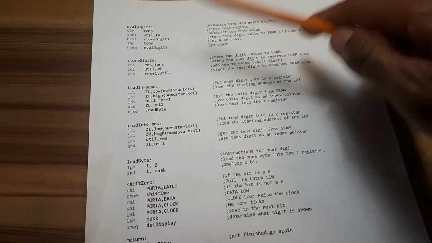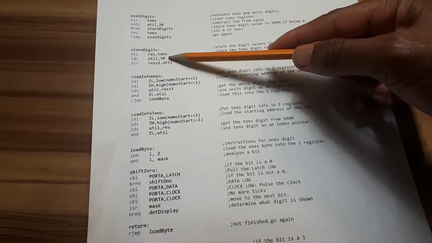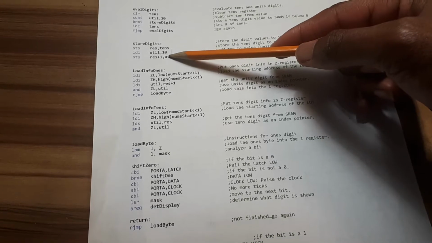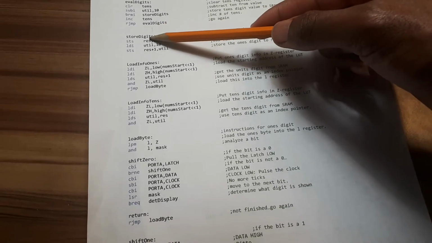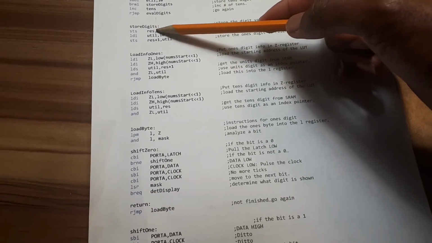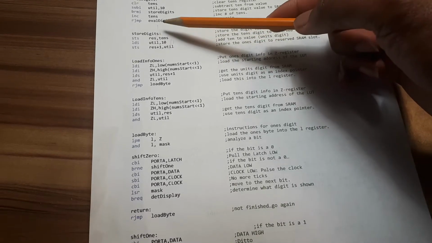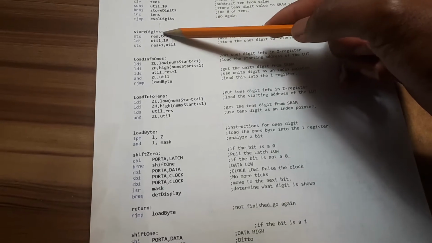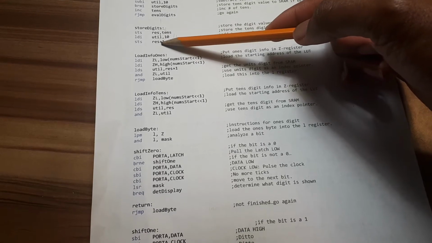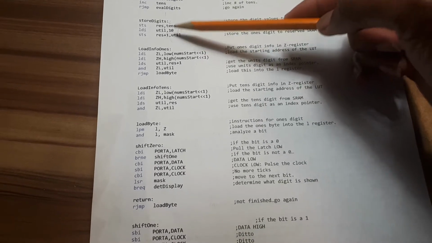Next, what we do is store this back to SRAM using these commands here. So res was where we had our 2 bytes reserved initially at the start of the code, and we load our tens information here, and then the byte right next to that we load our units information.